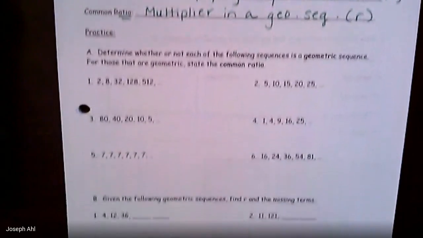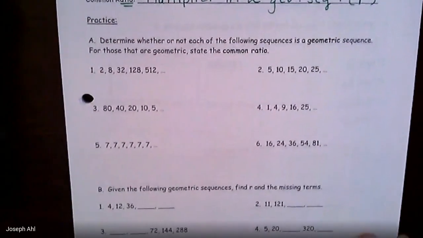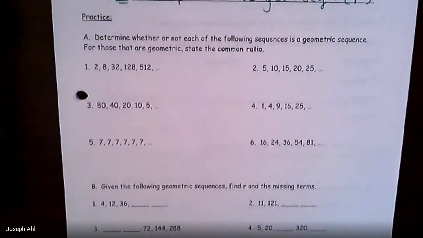So in this practice, we're going to look at some sequences and determine yes or no to see if it would be a geometric sequence. And if so, then we'll state what the common ratio r would be. So if you want to pause quick for a second on your video, take a look at these 6 examples. See if you can determine yes or no for the following.